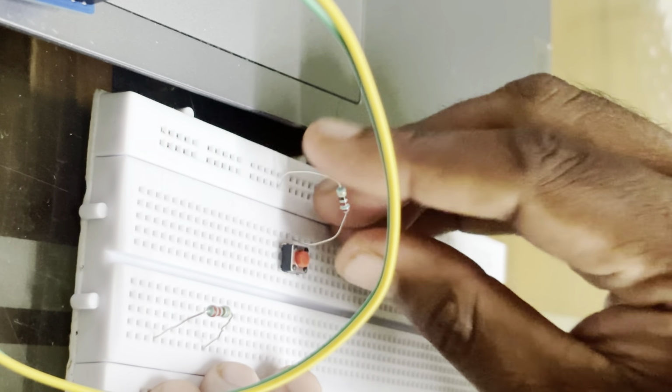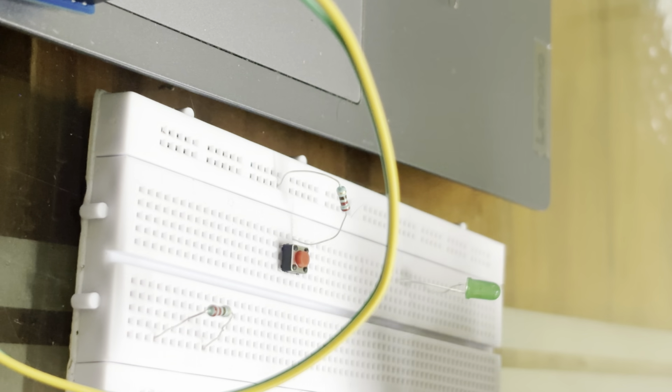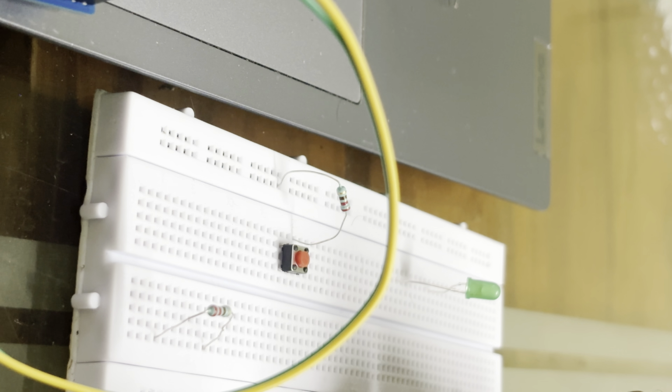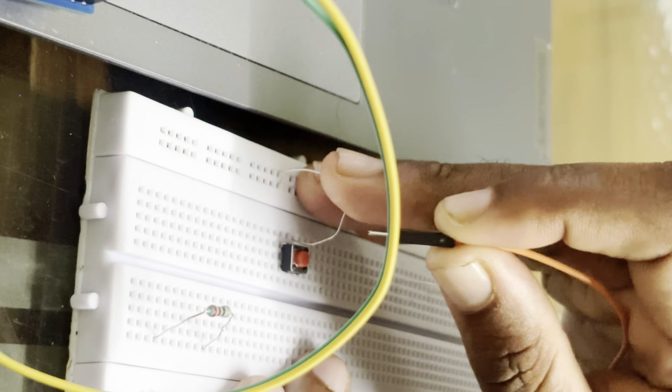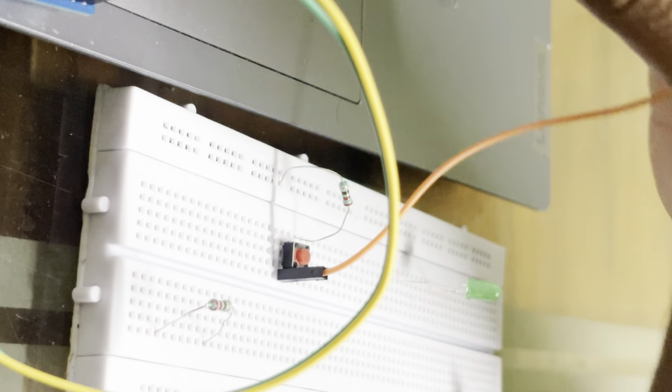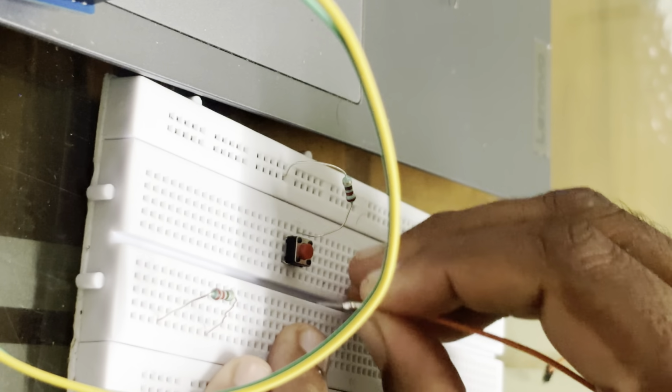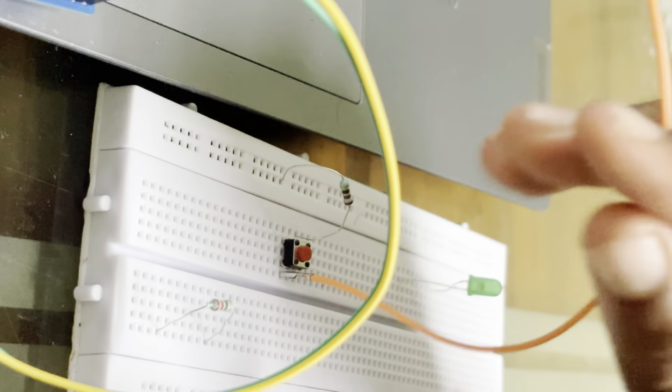Okay, then another side of the button to the 5 volt from the microcontroller. I am giving this from the 5 volt of the microcontroller.